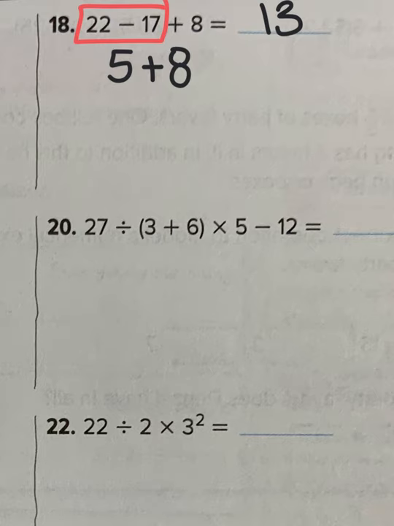For 20, again, go through my process. We're going to first see if we have any parentheses, and we do. So I'm going to note that. So in my parentheses, I have 3 plus 6. So I'm going to go ahead and find that, which will give us 9.